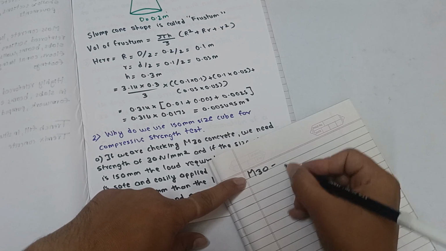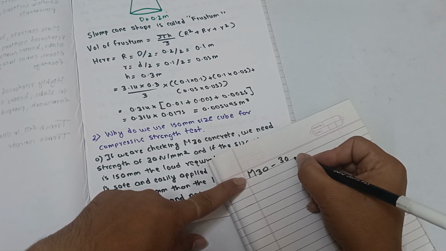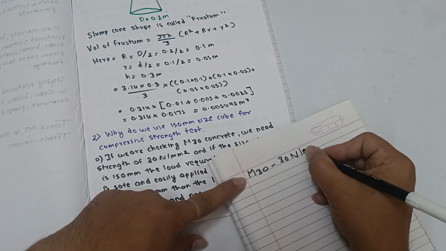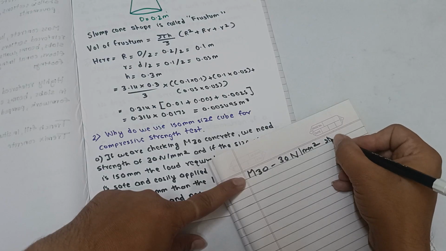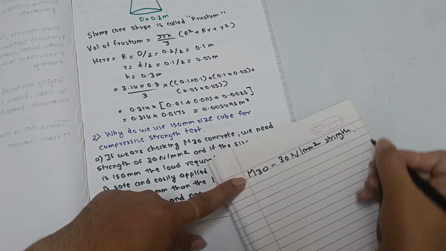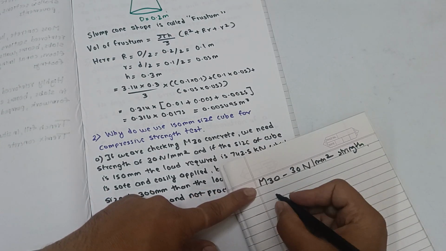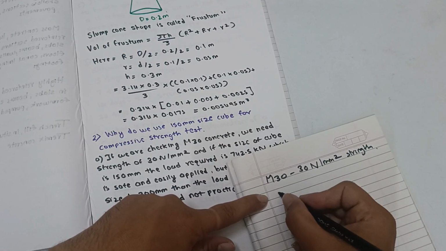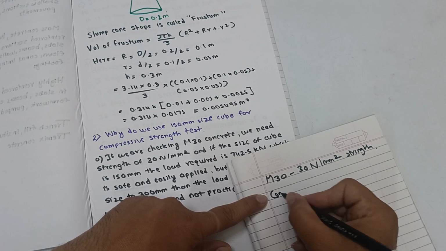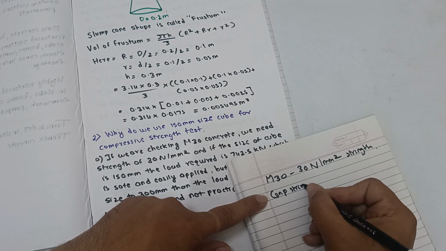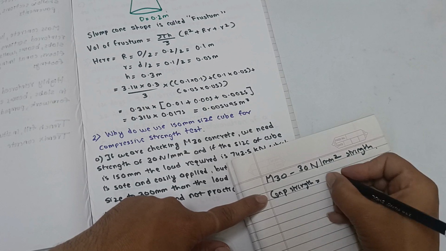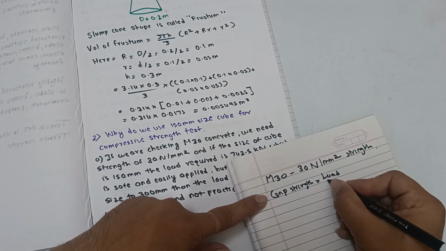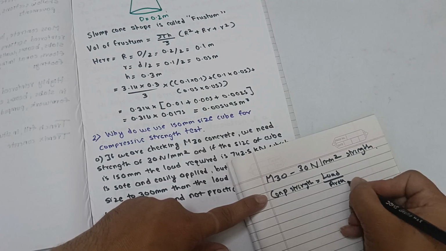For example, we are testing M30. We need 30 Newton per mm square strength. For obtaining 30 Newton per mm square, as we know, if we have to calculate compressive strength, its formula is load upon area.